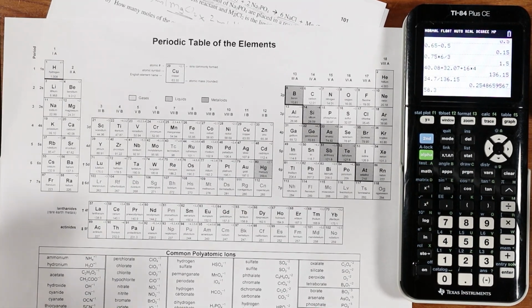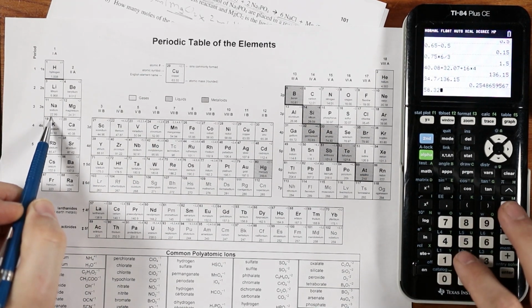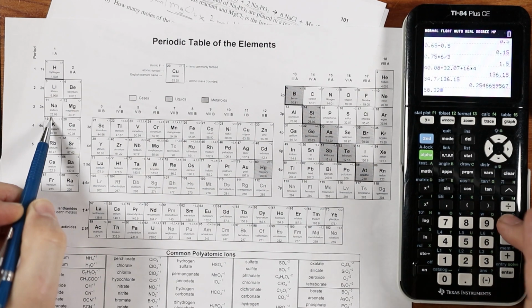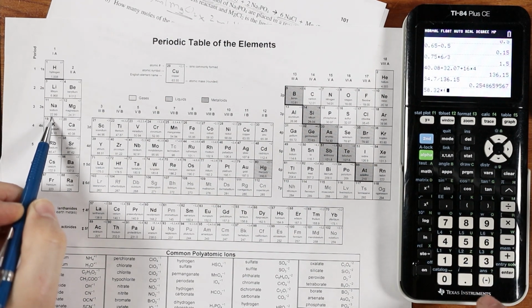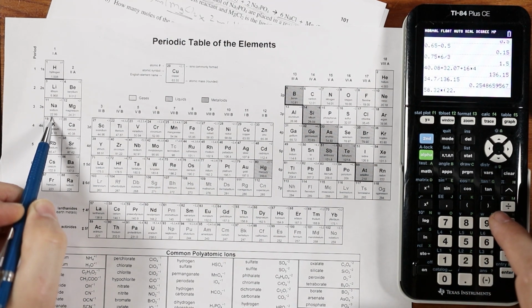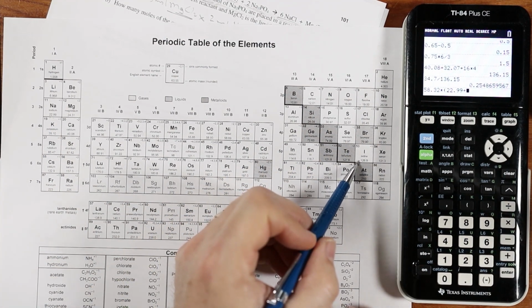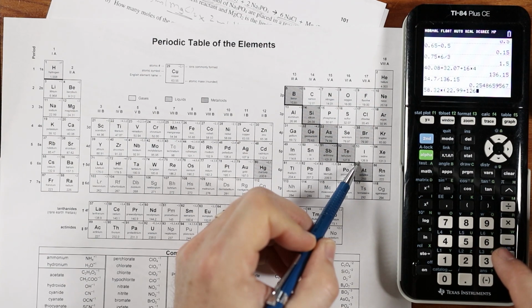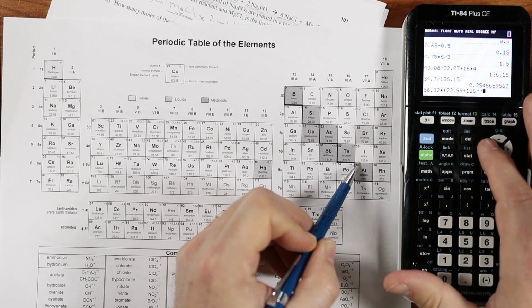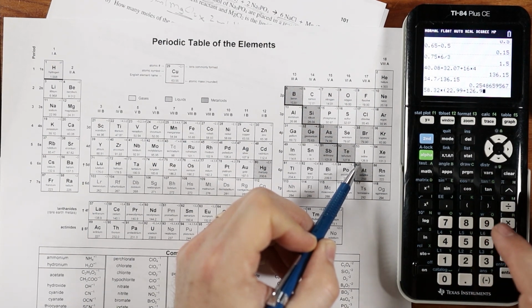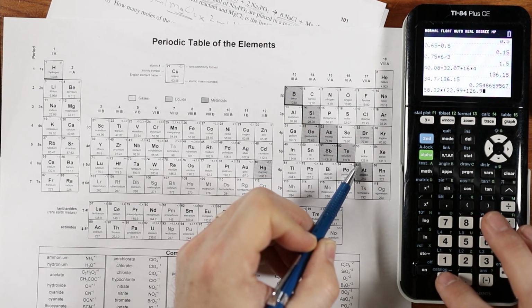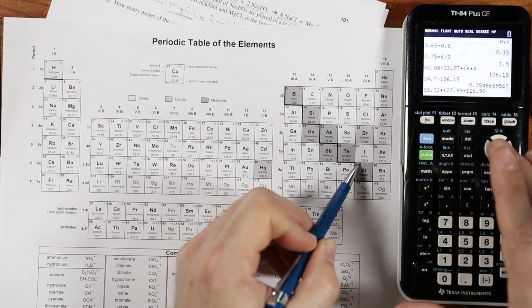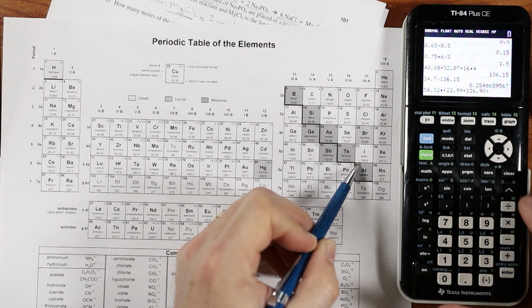Let's find out. Alright, sodium is 22.99 plus iodine, 126.9. Get rid of that. Oh, I forgot something.